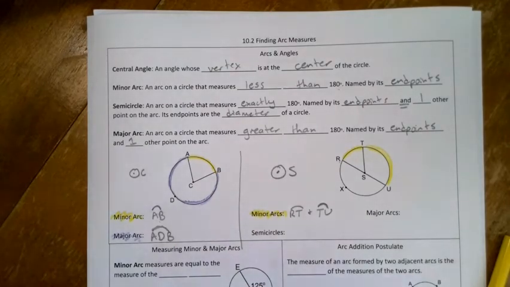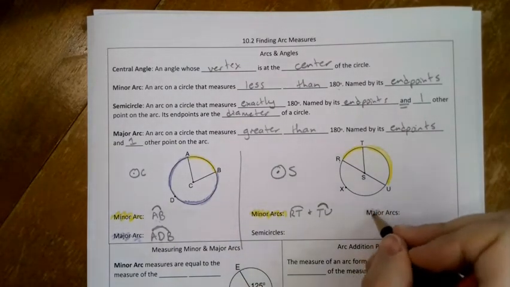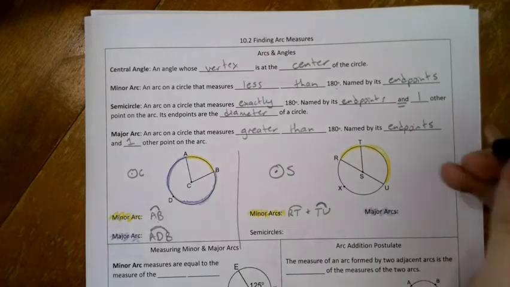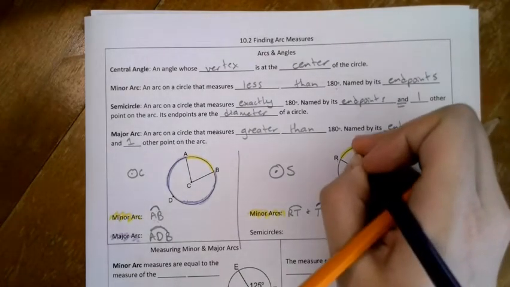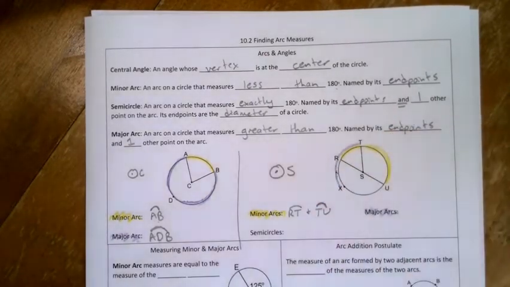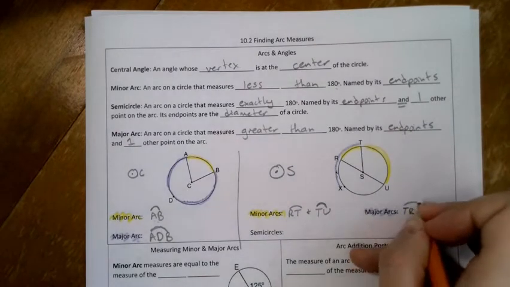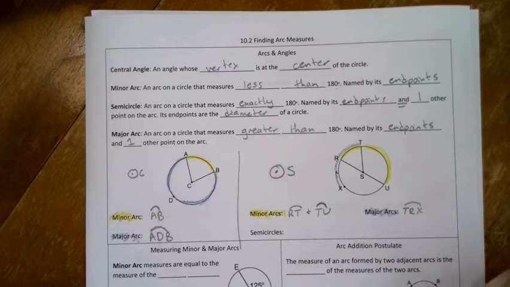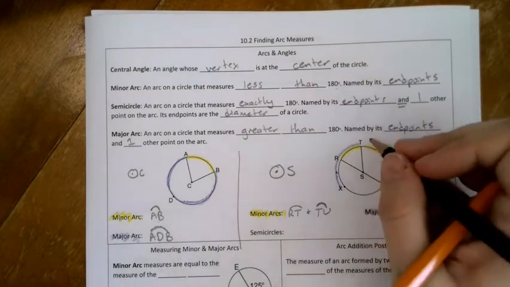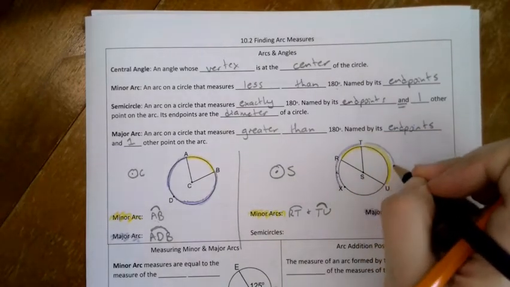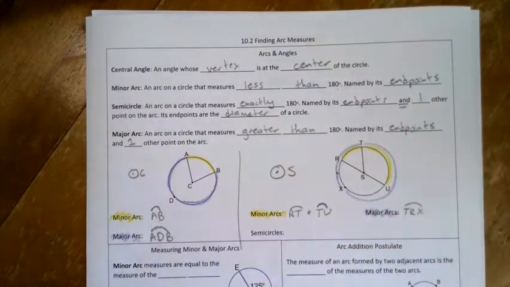Let's look at some major arcs. I have one major arc right here, arc TRX. TRX would be a major arc. Another one that we could do would be TUX. That would be another major arc.